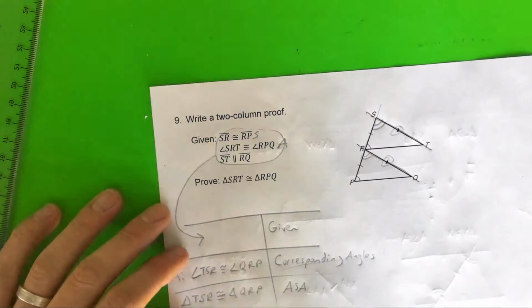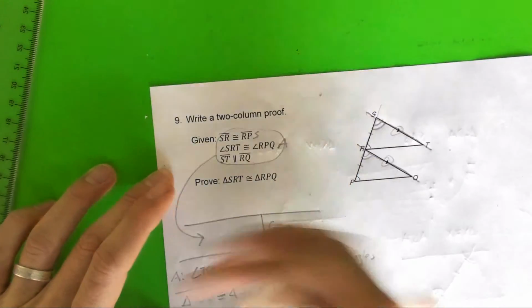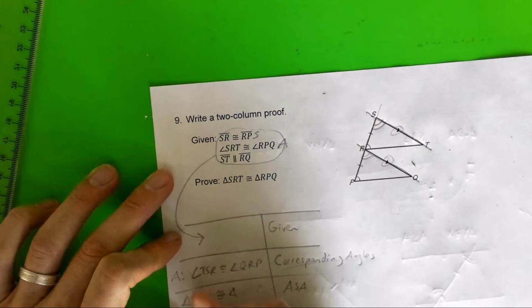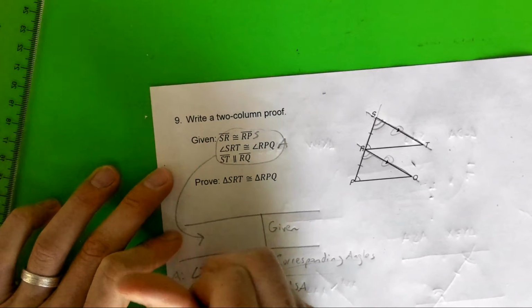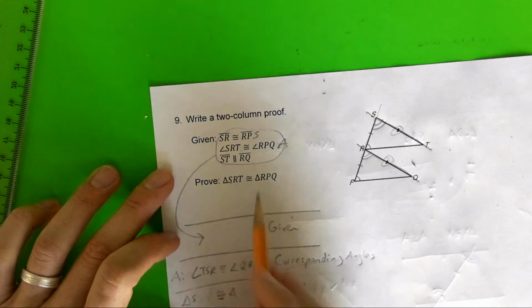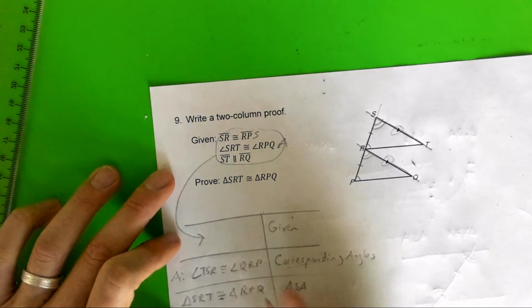So I guess I should put them in the same order that I had them in the proof statement. There we go. Okay. So I'll write them as STR. It shouldn't really matter here as long as you have them in corresponding order. So SRT would correspond to R and P and Q, like so. Okay.